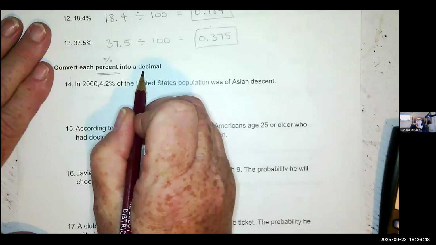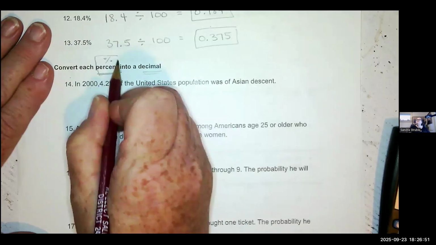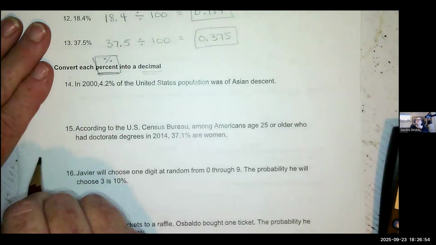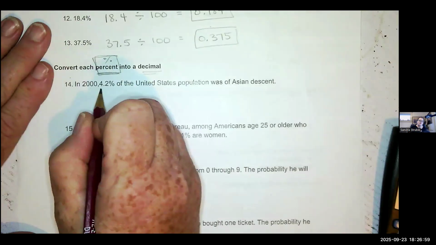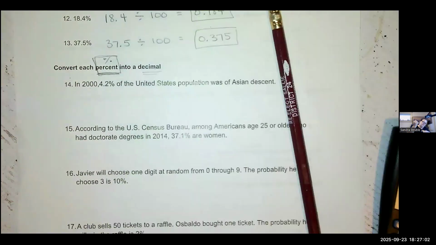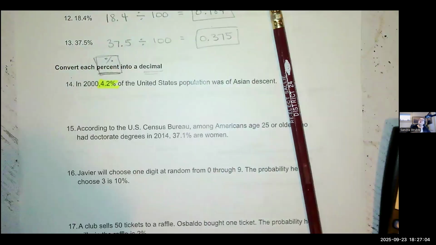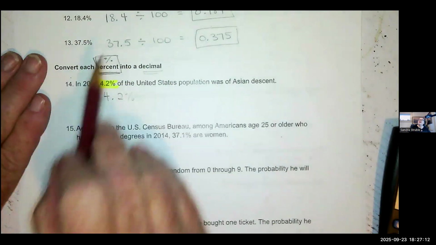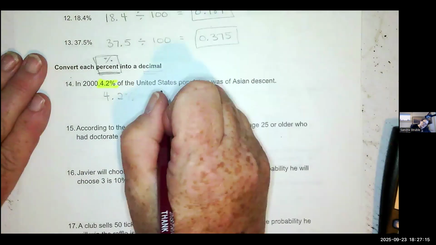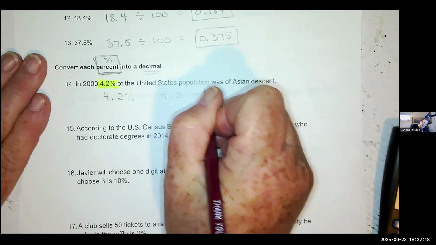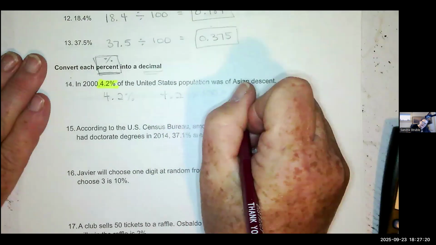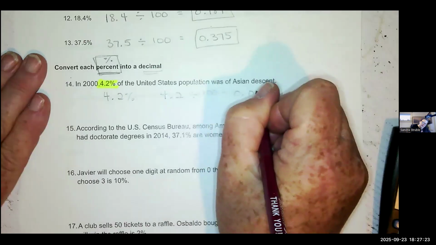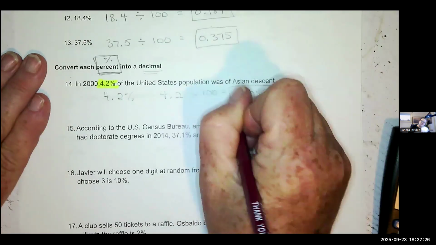So when I say to convert each percent into a decimal, you're looking for a number with a percent sign. That's the only number you're looking for in this sentence. And in this case, it is 4.2. So all you have to do is isolate the percent. So I'm going to take 4.2% and change it into a decimal, doing the same exact thing we did up here. I'm going to take 4.2, divide it by 100, and hit equals. And I get 0.042.